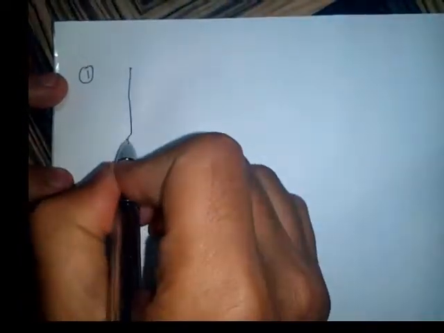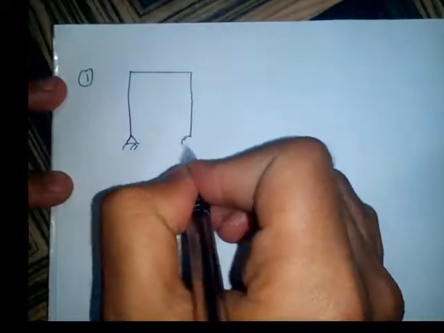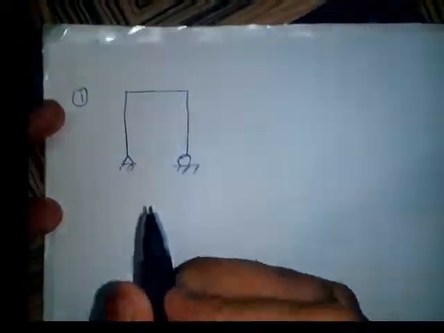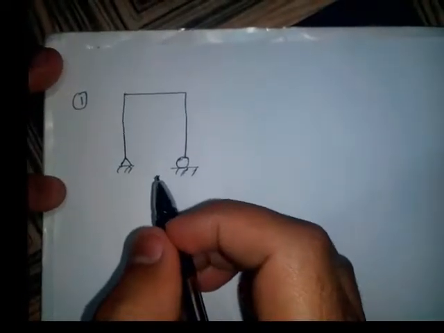Hello everybody. Today we're going to learn something about a frame. It is a structural member. Let us start from a simple frame. Let us suppose a frame with one hinge and the other a roller. As I told before, we are going to start with a simple frame.